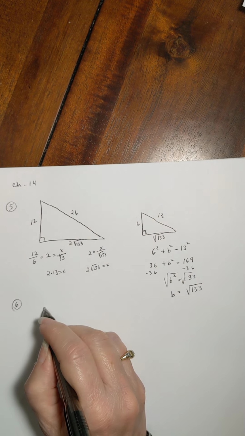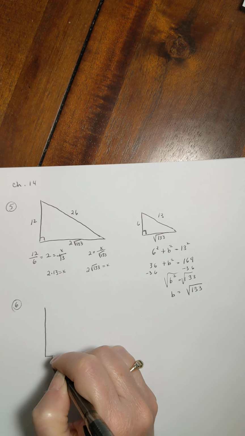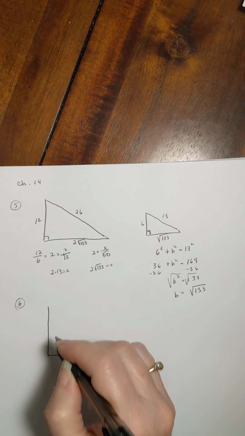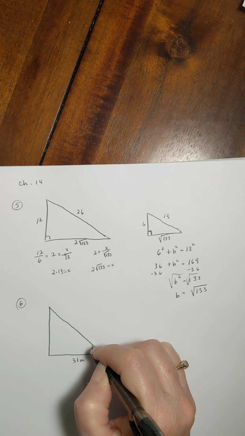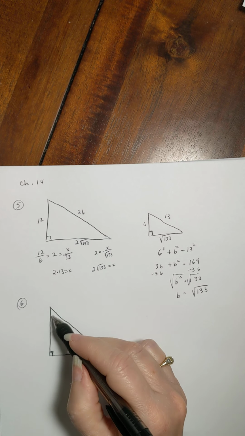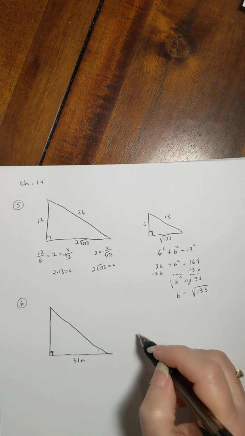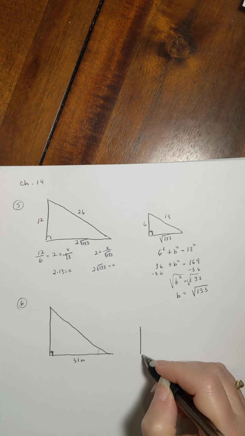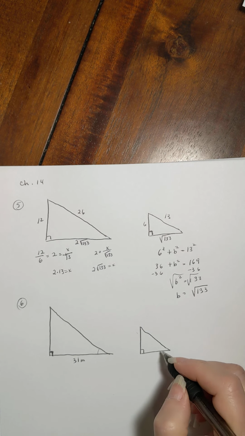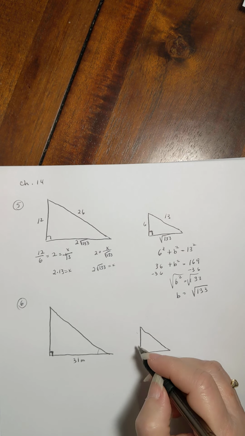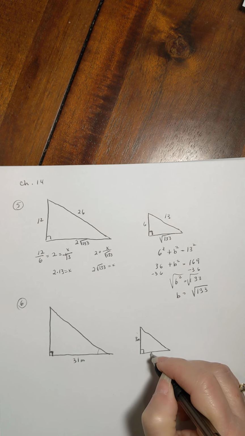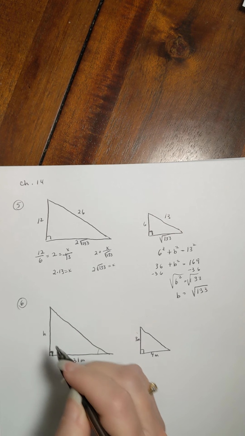All right, so let me draw it. The shadow of the tree is 31 meters. And again, these are going to be similar triangles because this is a right angle and this is the elevation of the sun at that time. And so here it says a pole 3 meters tall casts a shadow 4 meters long. And here's the height of the tree.